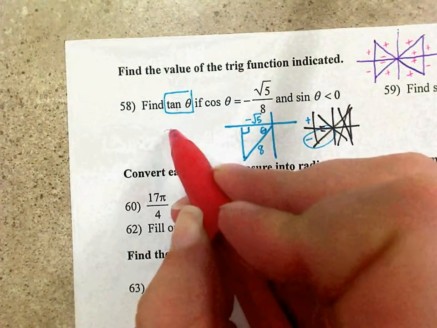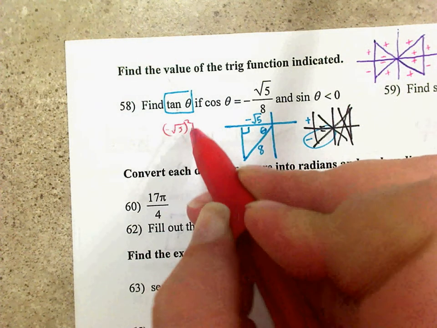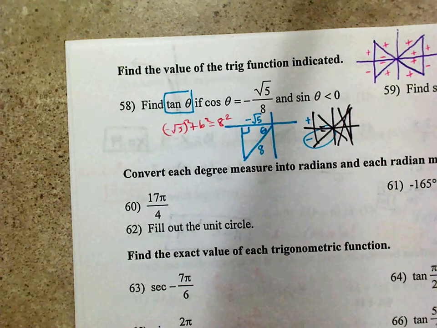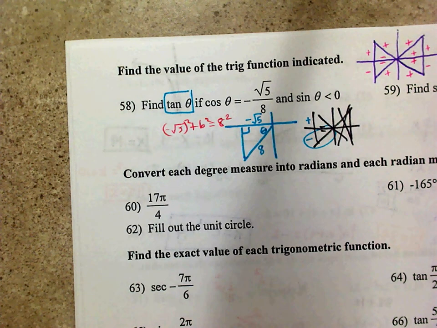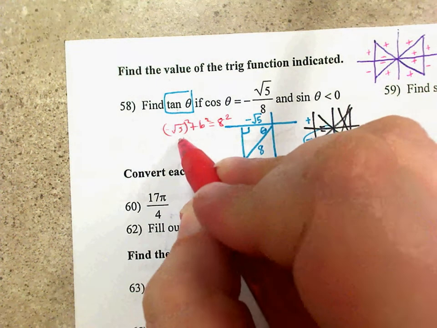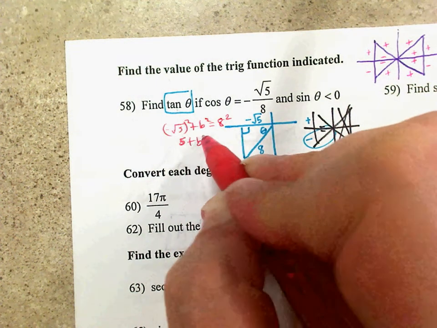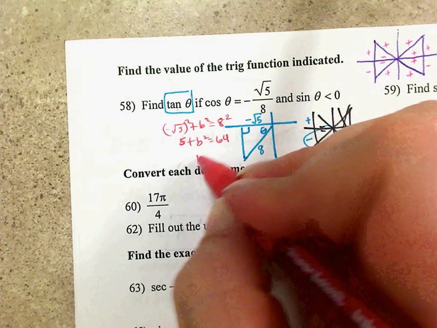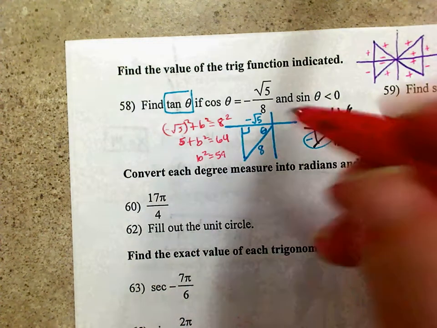What is the square root of 5 squared? 5. So 5 plus b squared equals 64. Subtract 5, what do you get? 59. So the opposite is negative square root of 59.